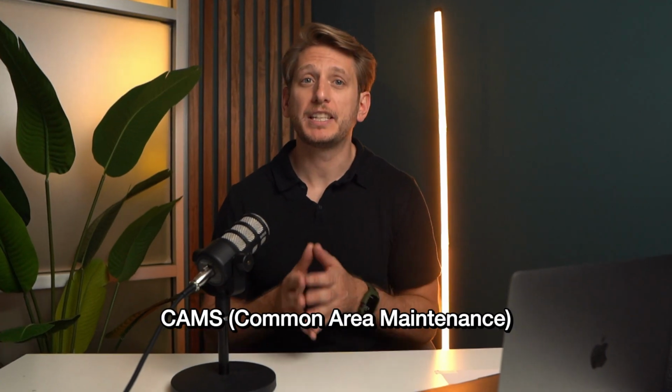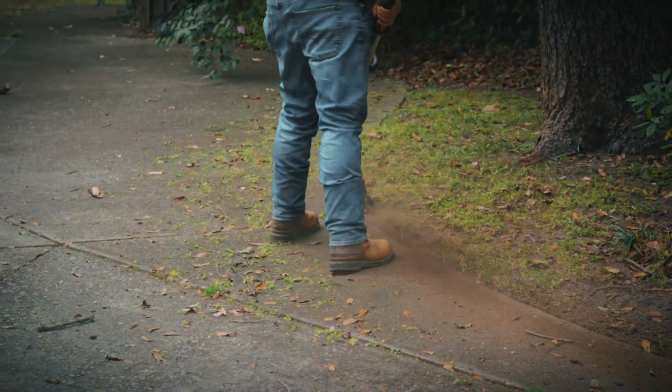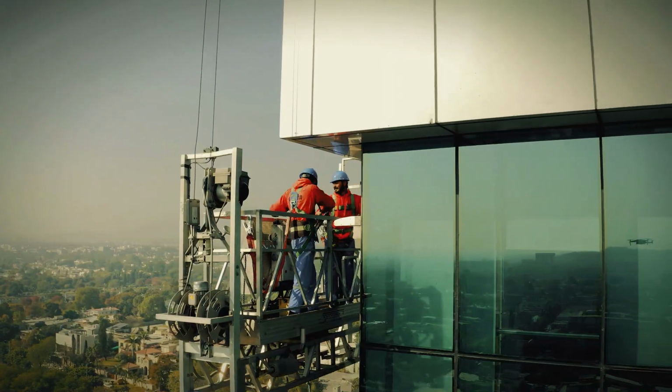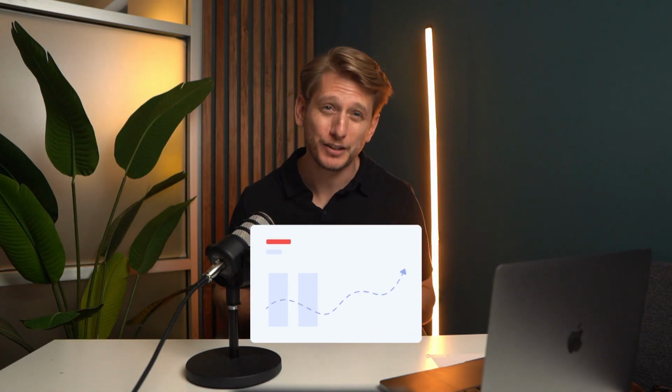Now let's dive into CAMs, common area maintenance. These are a shared cost for things like landscaping, janitorial services, and parking lot upkeep. CAMs can vary widely, and you might be on the hook for unexpected repairs or major upgrades like a roof. Always get a breakdown of what's included in these fees before signing anything. To give you a real-world example, one of my clients saw their CAM fees jump just because the landlord had to repave the parking lot. That extra cost wasn't in the original estimate and threw their budget completely off.